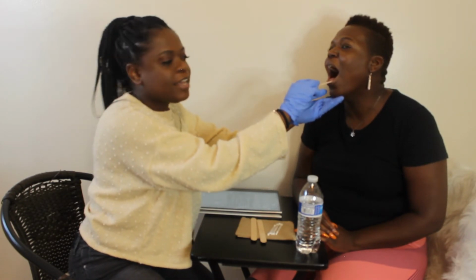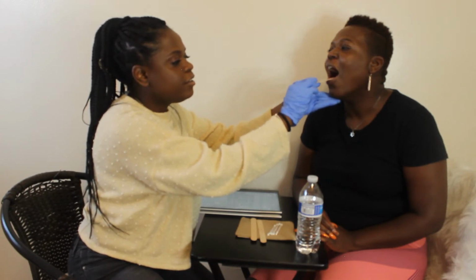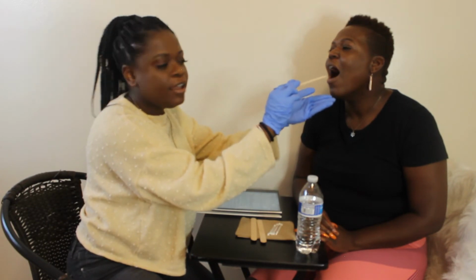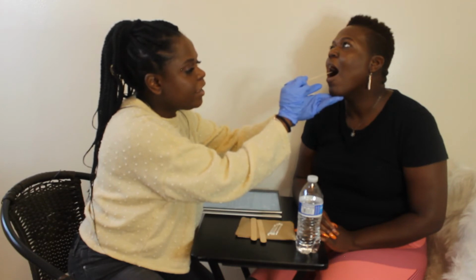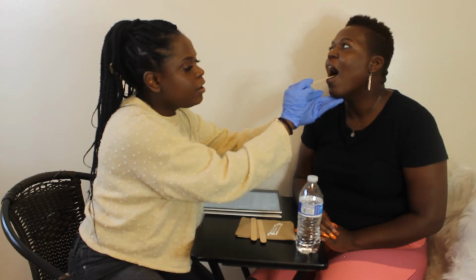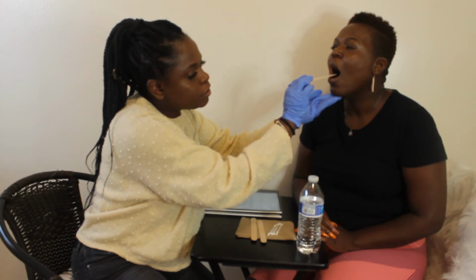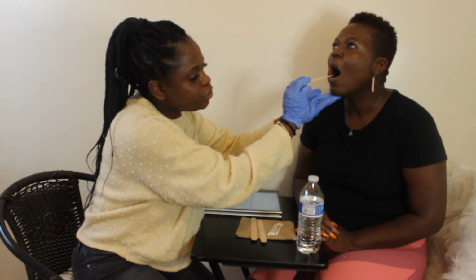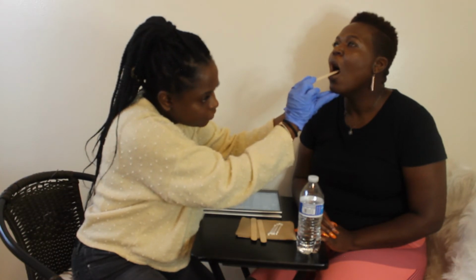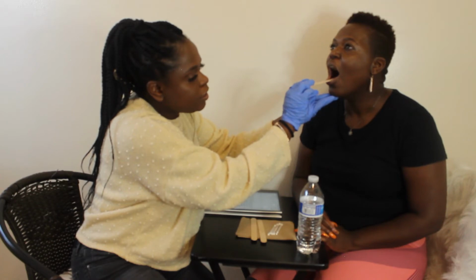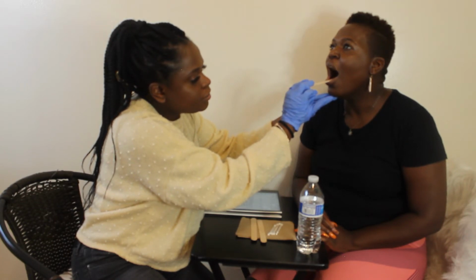As I'm looking inside, I see that the uvula is elevated. I also see that she has appropriate symmetry of her uvula. I also see that she has normal oral structures and symmetry of her palates, her soft and hard palates over here, as I see. And can you say ah again?